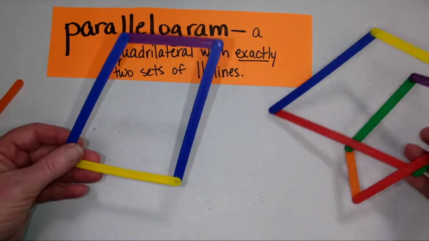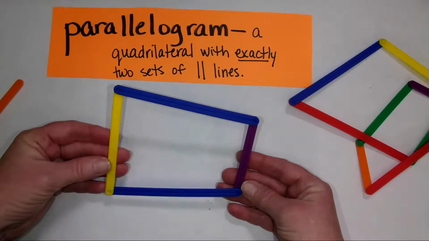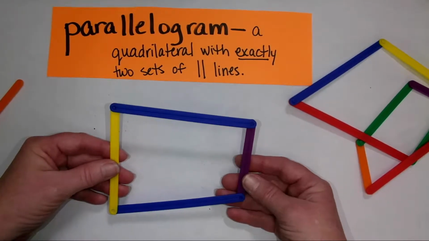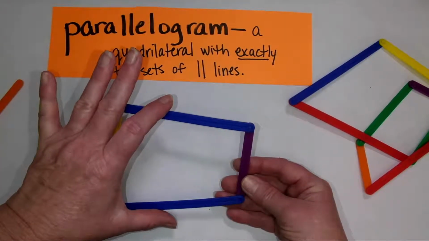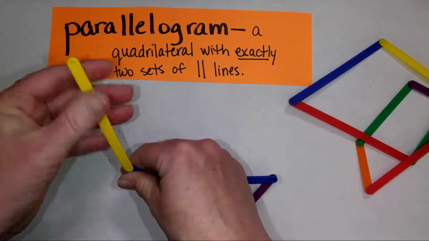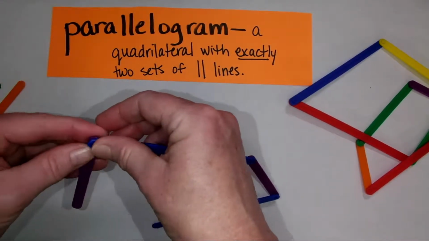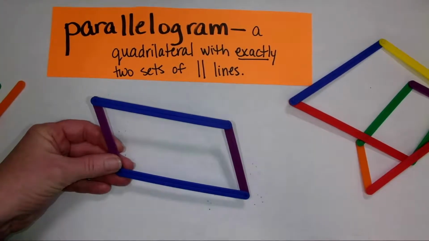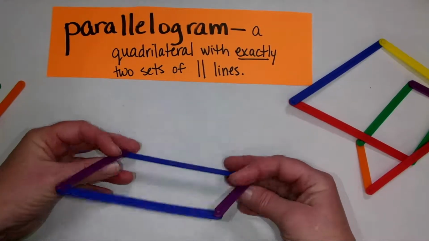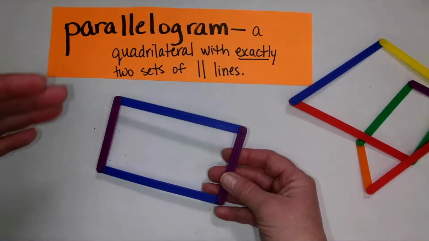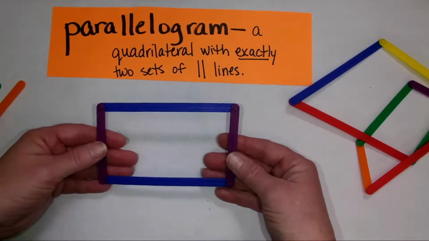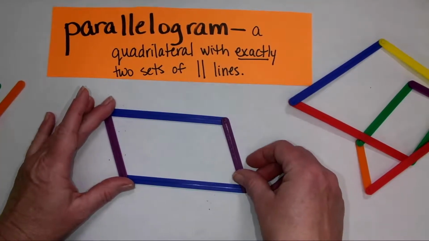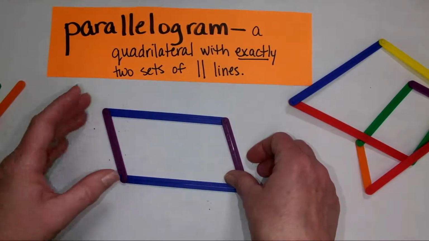So then I might ask them, well, what can I do to this one to change it and make it a parallelogram? How can I make it have two sets of parallel lines? Okay, well, I've got these two blue lines. What if I change this one to purple? And there's a parallelogram. They may not be able to determine that for themselves, but as the teacher, you could say, well, why don't we try this? And then you have a parallelogram. It has exactly two sets of parallel lines. You might make several different parallelograms.